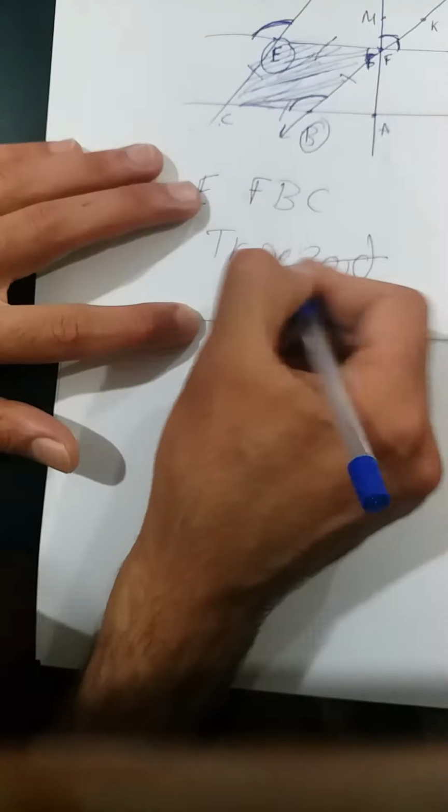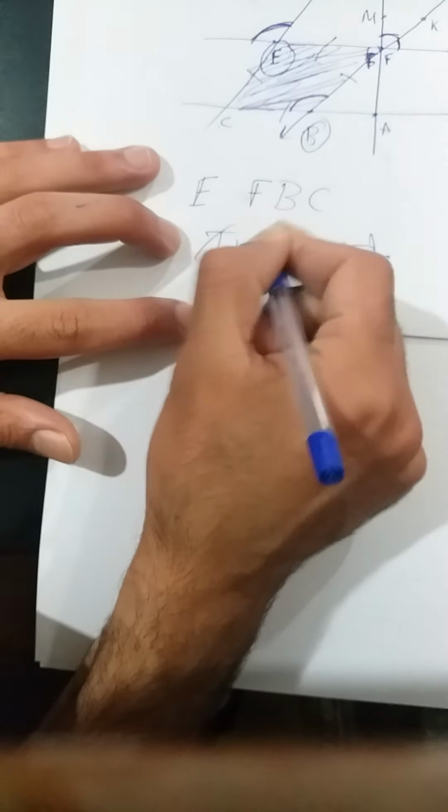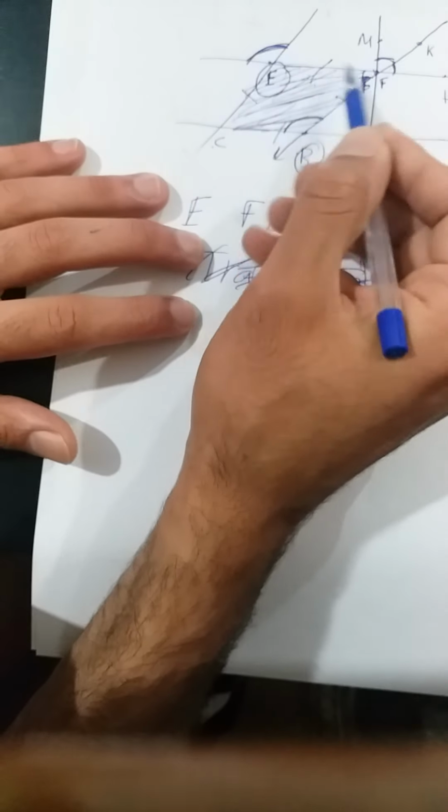I'm sorry about the question before, where he wants me to name a quadrilateral, and I picked ECFB, and I wrote for you it's a trapezoid. No, it's not a trapezoid, because here I have two pairs of parallel lines.